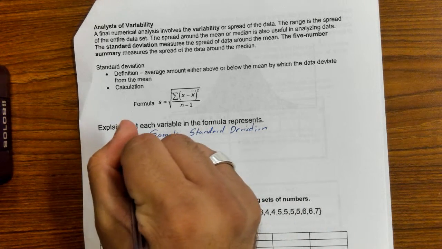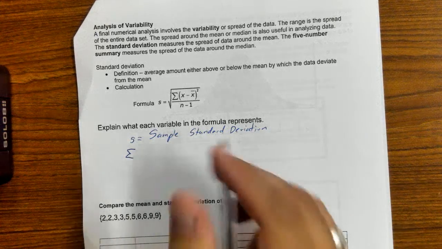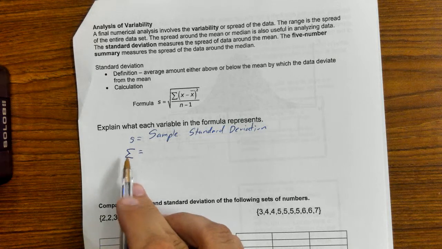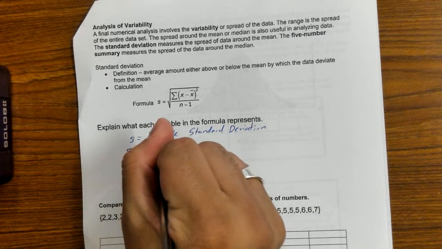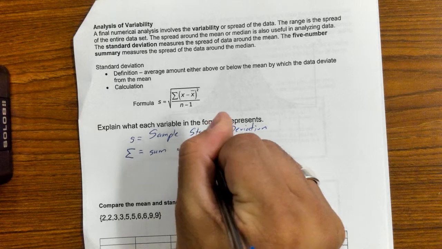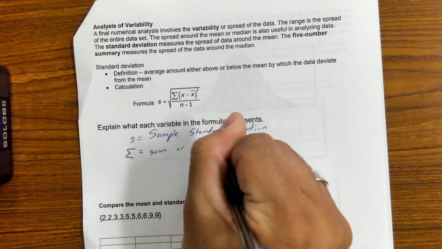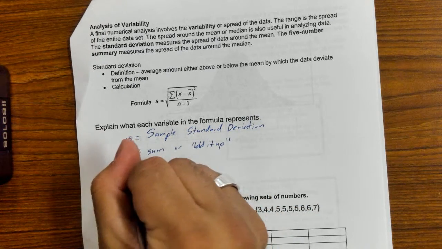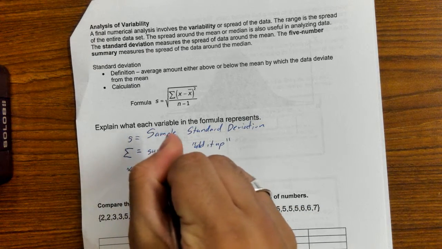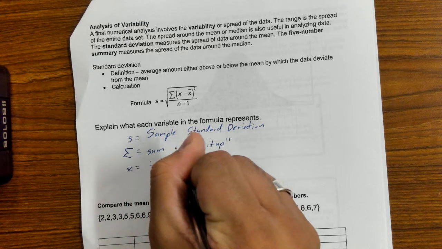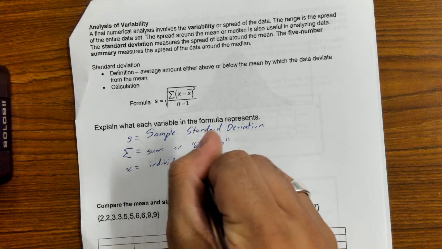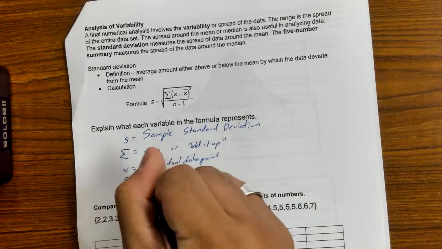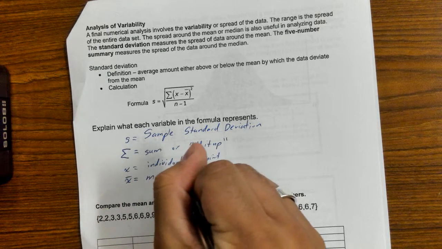The next symbol that is new for most students is the Greek letter sigma, and it stands for summation, which means to sum, or just to add it up. x itself is an individual data point. x bar is the mean, or the average.